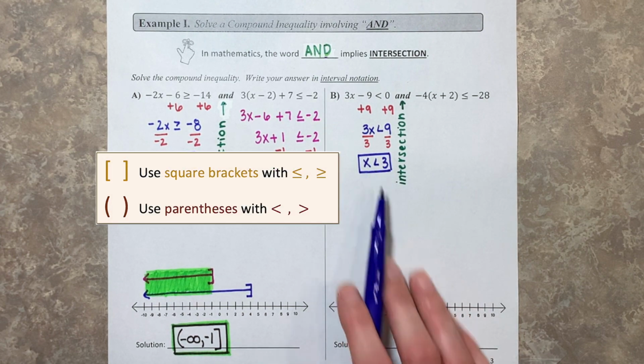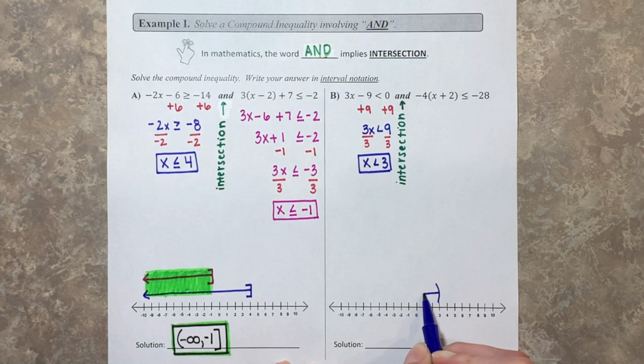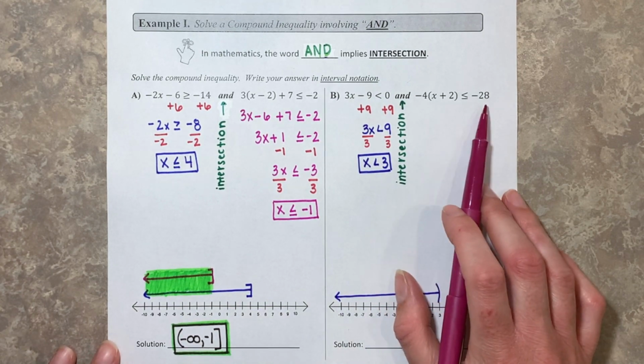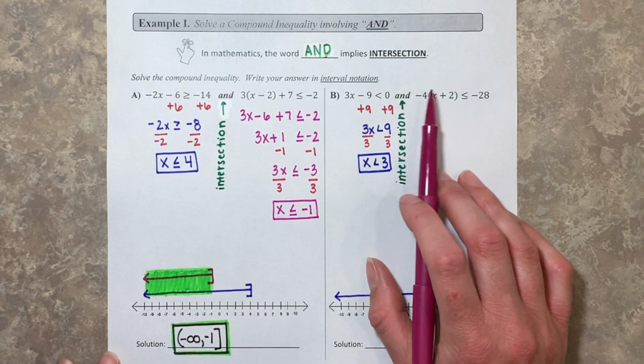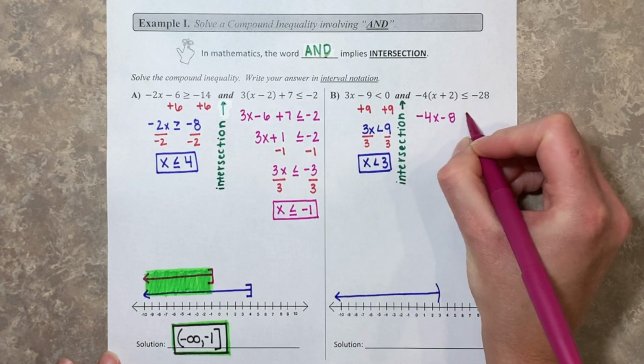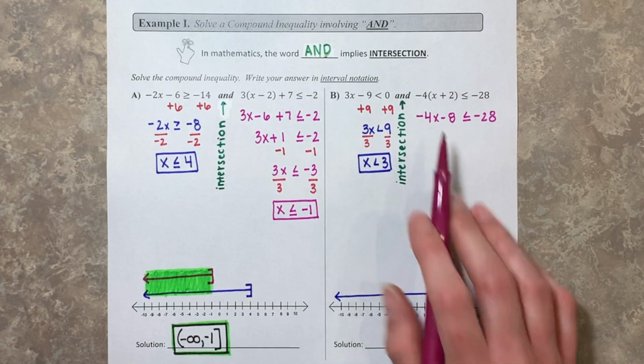We'll use a parenthesis at 3, and we'll draw our arrow going to the left since we want x values less than 3. Next, we'll solve this inequality. We'll start by distributing the negative 4 to get negative 4x minus 8 is less than or equal to negative 28, and then we can proceed to isolate x.